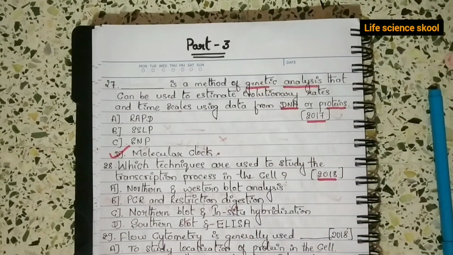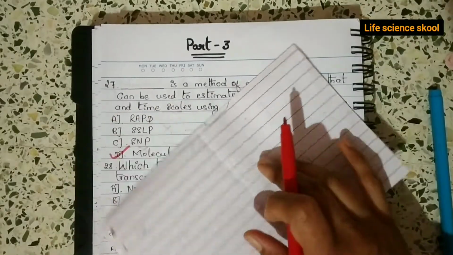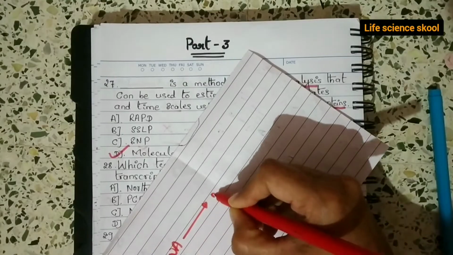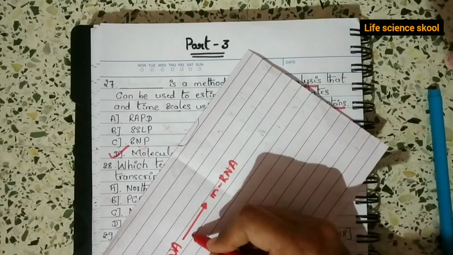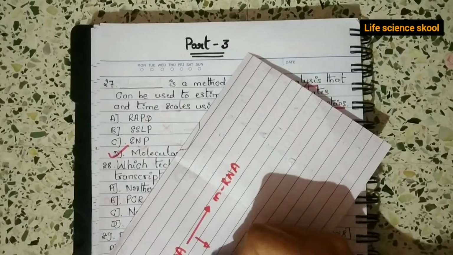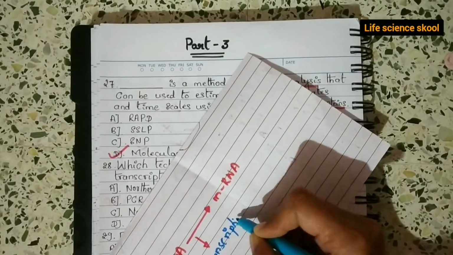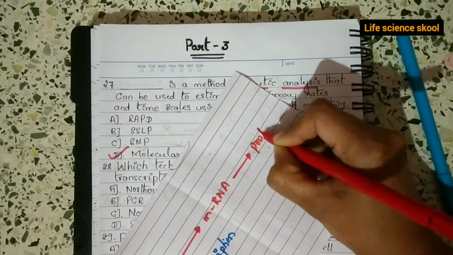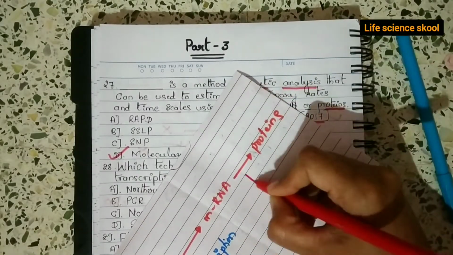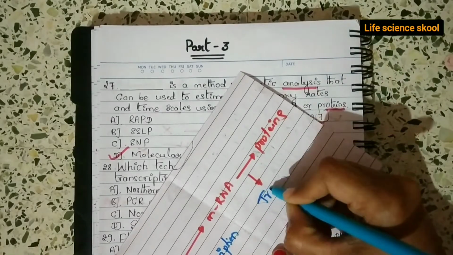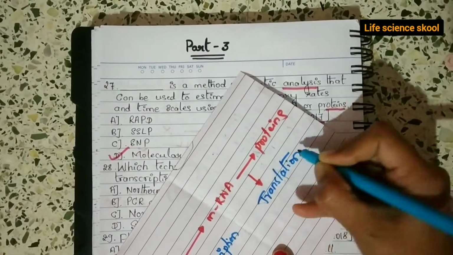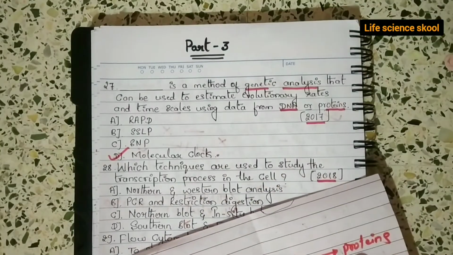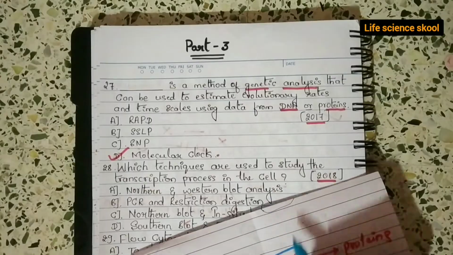We know that if you look at the central dogma, DNA forms the mRNA by the process known as transcription, and then the mRNA is converted into proteins by the process known as translation. This is the central dogma. Here the question is, which techniques are used to study the transcription process, which involves mRNA, in the cell?